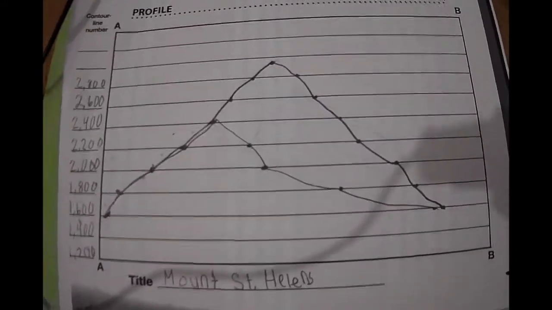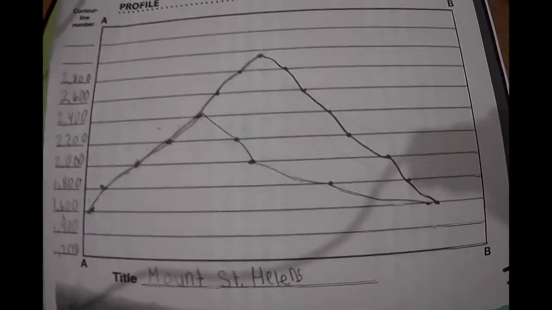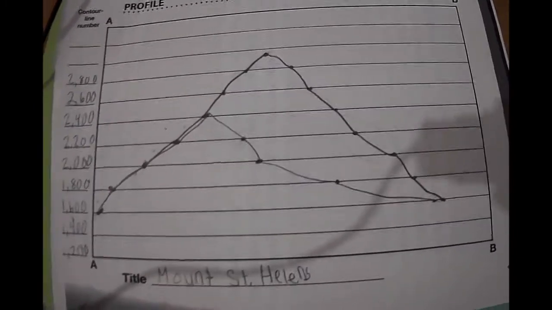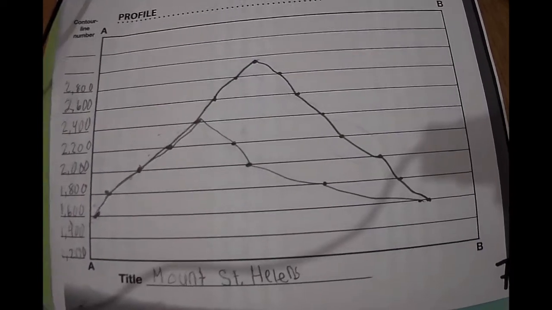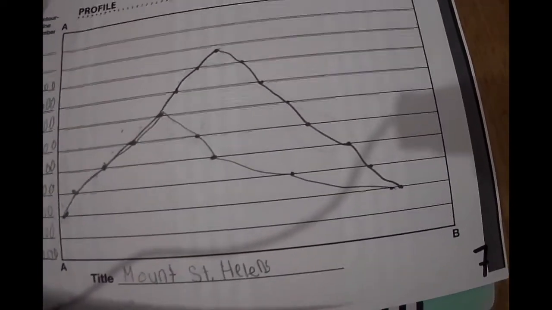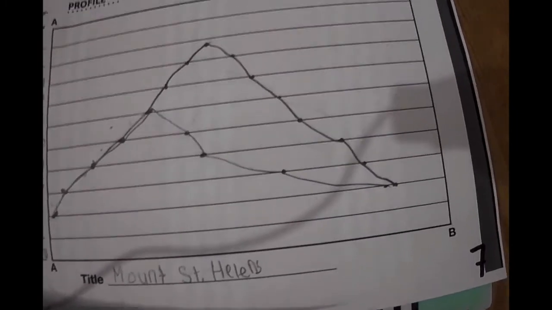Scientists and the people around there were not ready for that. And that's what caused a lot of mud to flow down, a lot of erosion and rocks breaking down. It caused a lot of damage to different trees and different homes and bridges that were there. So we can see its loss.